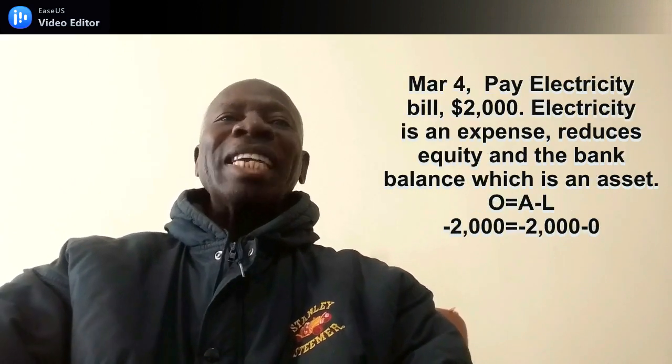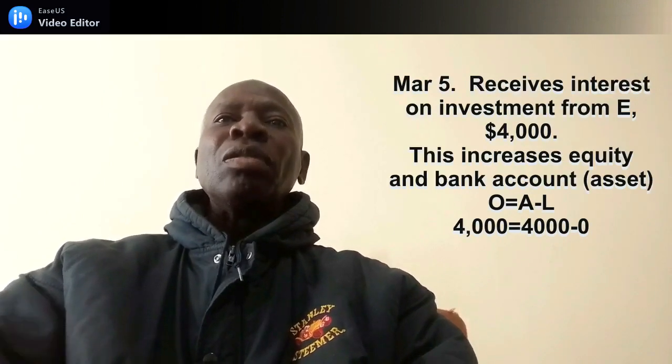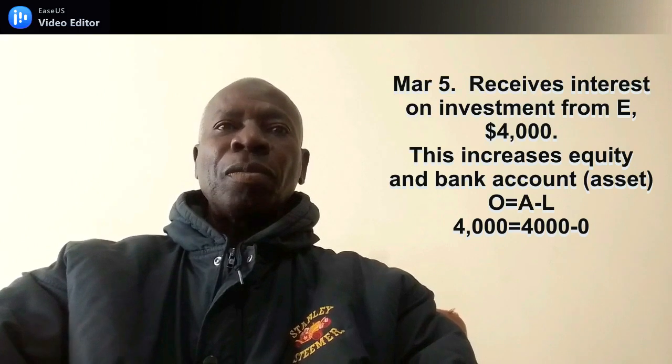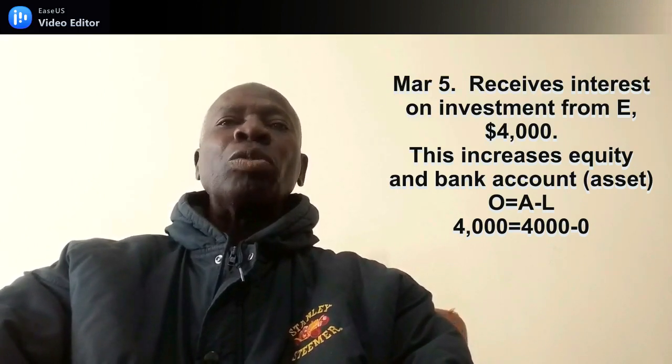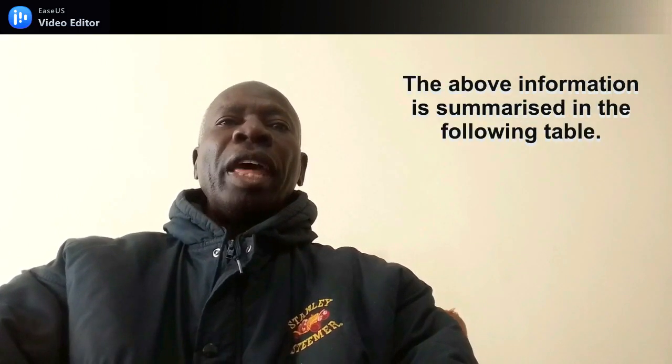4th, pays electricity bill of $2,000. Electricity is an expense, reduces equity and the bank balance, which is an asset. 5th, receives interest on investment from E of $4,000. This increases equity and bank account, which happen to be an asset. The above information is summarized in the following table.